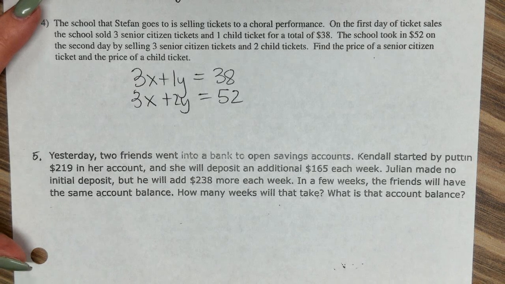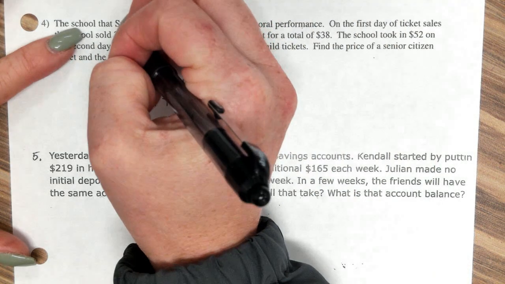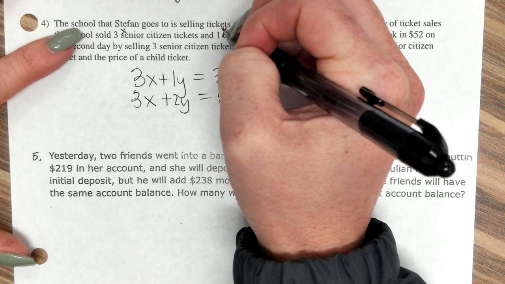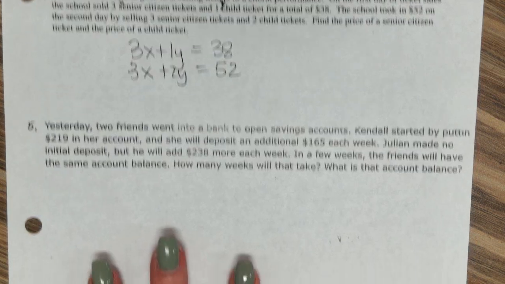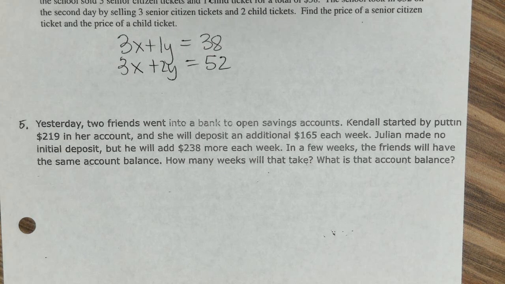Find the price of a senior citizen ticket, and senior citizen is going to be your X, yes, if y'all want to write that, and a child ticket's going to be your Y. So I don't care how you solve it, substitution, elimination, you pick. All right, I'm going to give you a minute to read number 5 on your own. I want you to try to set it up on your own, and then we'll look at it together.